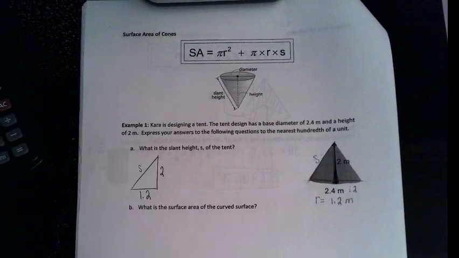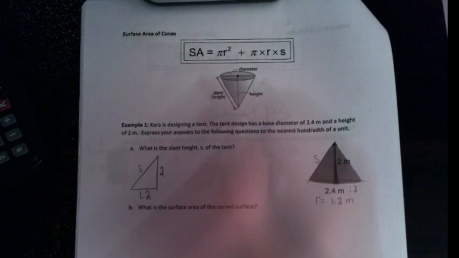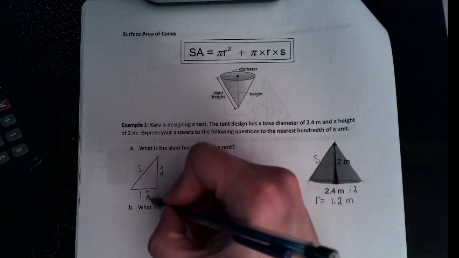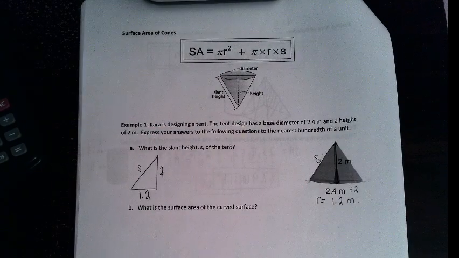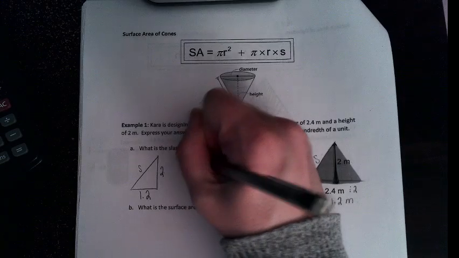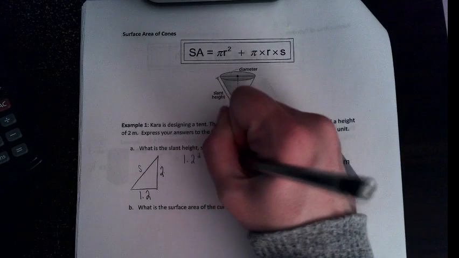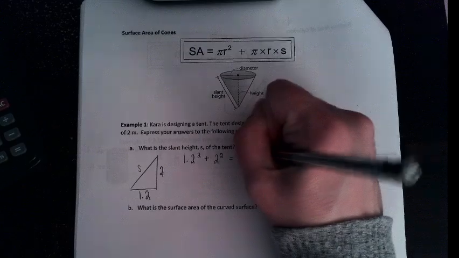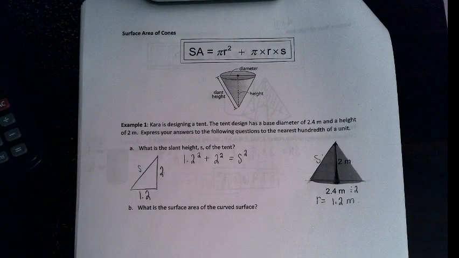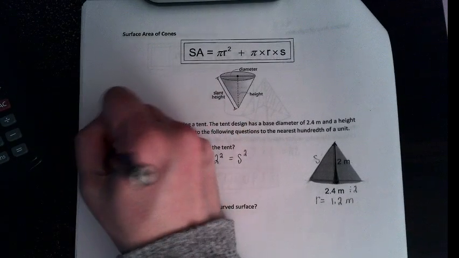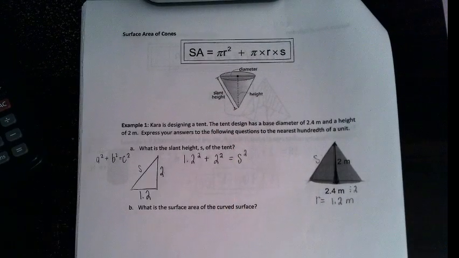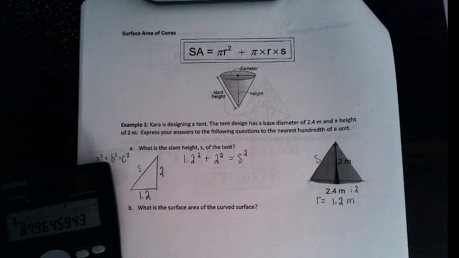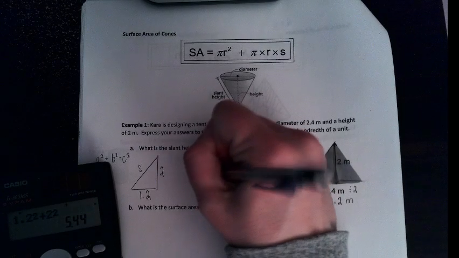Now if you think way back to how we solve for this unknown to get this slant height, we can use the Pythagorean theorem. The Pythagorean theorem states that side squared plus the side squared will be equal to the hypotenuse squared. So 1.2 squared plus 2 squared will be equal to the slant squared. Remember that formula is a squared plus b squared equals c squared. That's the Pythagorean theorem. So 1.2 squared plus 2 squared is 5.44.